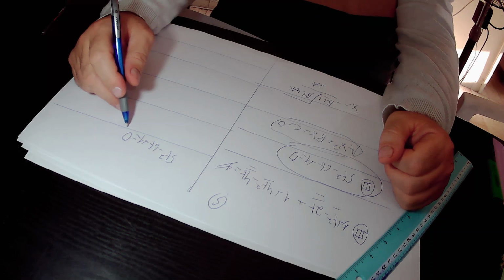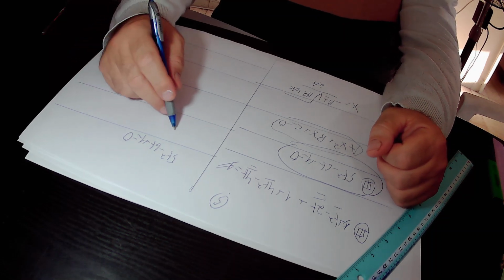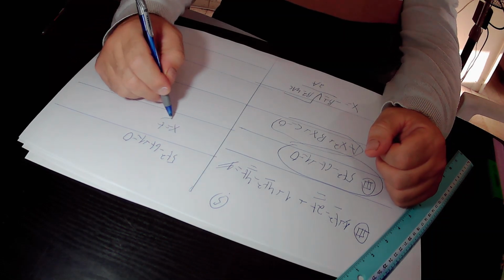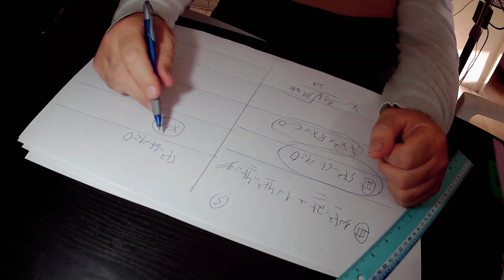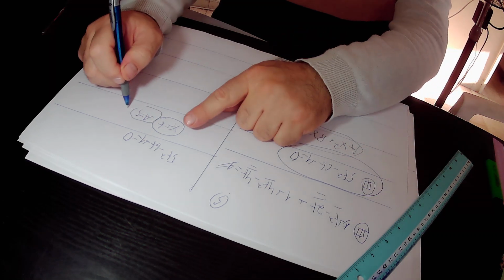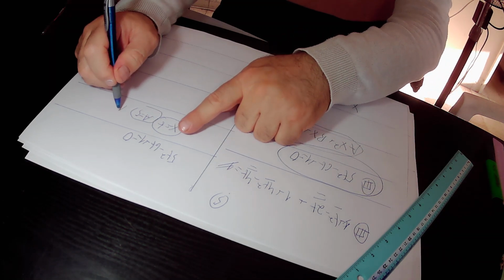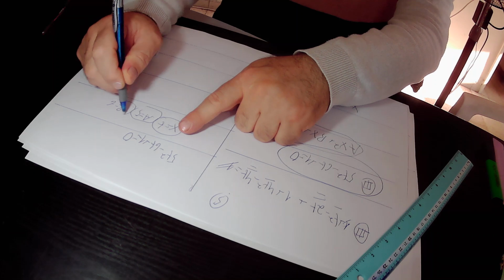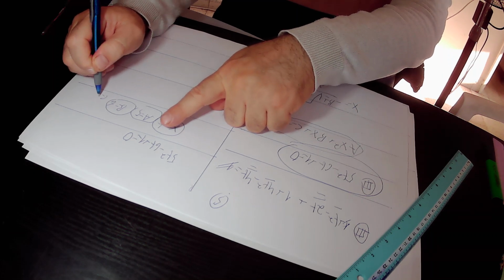The variable that we are looking for is t, so x equals t. The coefficient a equals 5. The coefficient b equals minus 6. And finally, the coefficient c equals 1.